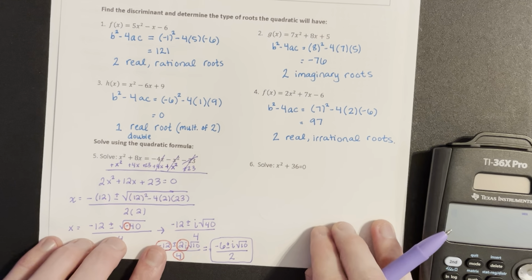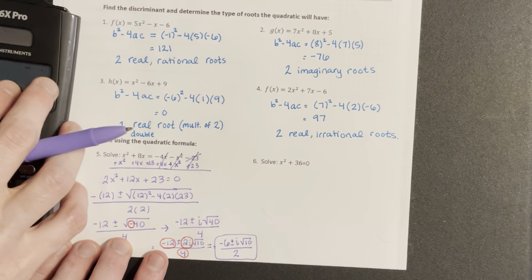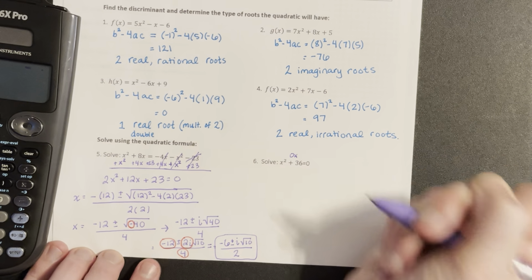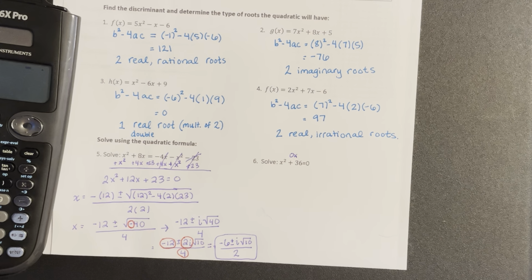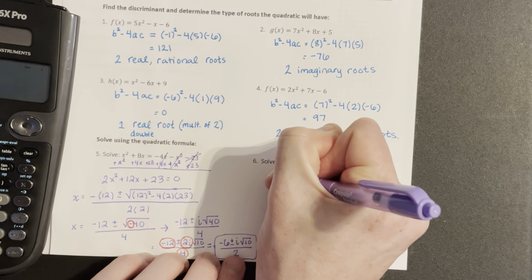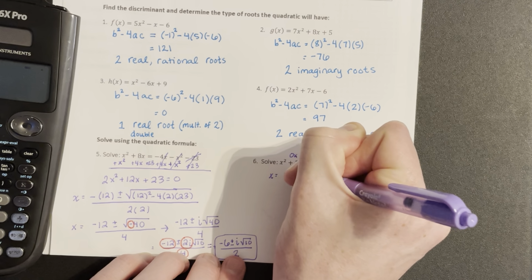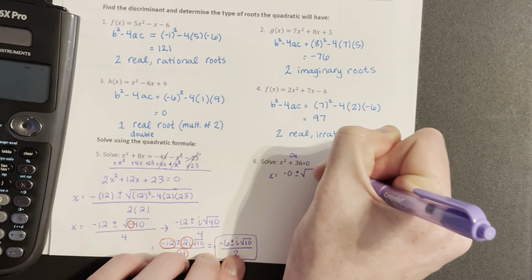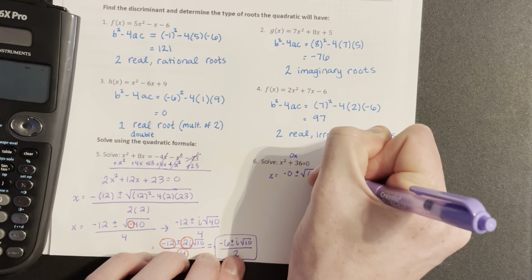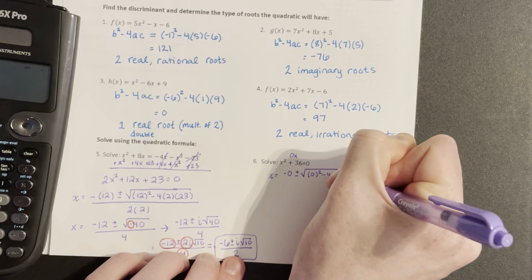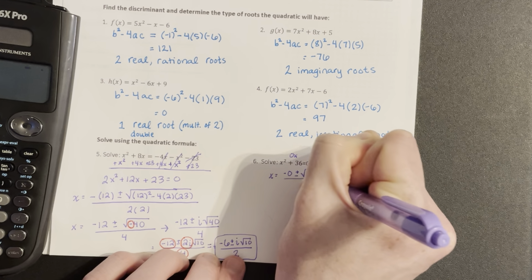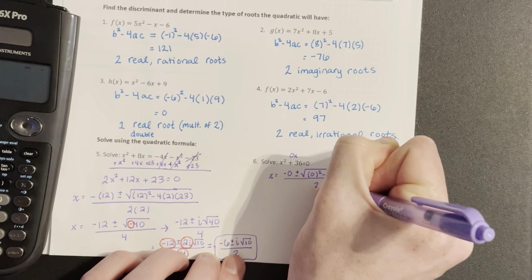All right, number 6, we have x squared plus 36, but there's no middle term. There's a 0x there, so that's our linear term. If we were to work this out with the quadratic formula, it'd be negative b, but negative 0, plus or minus the square root of b squared minus 4ac, all over 2a.